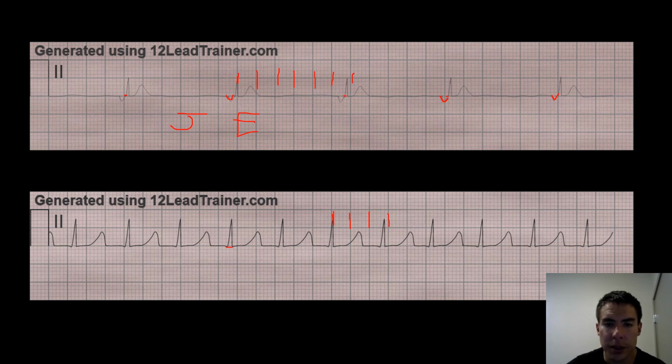QRS is within normal range, about 0.04, just a little over. So with that, regular rhythm, rate is about 110. There are no P waves. QRS is normal. So with the rate of 110, that tells us this is junctional tachycardia.